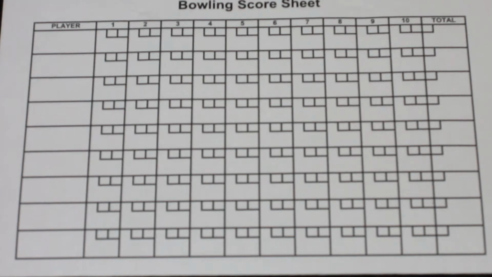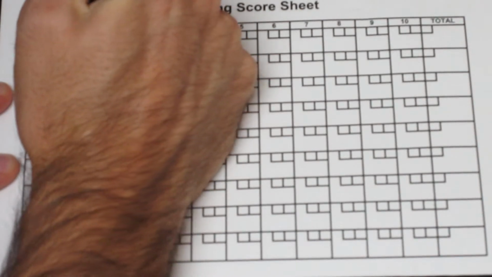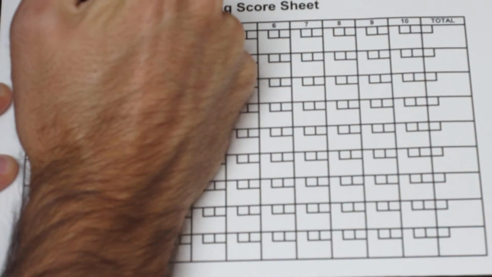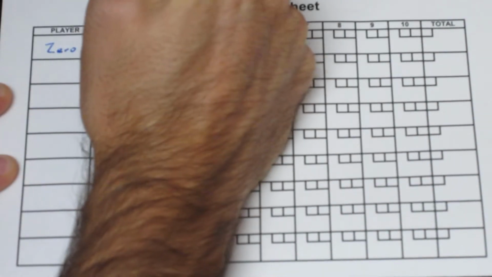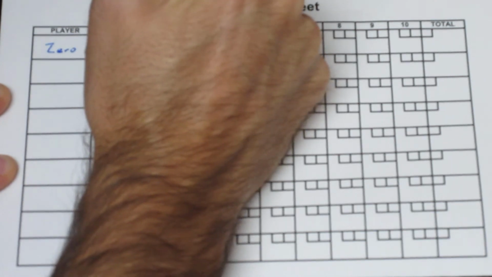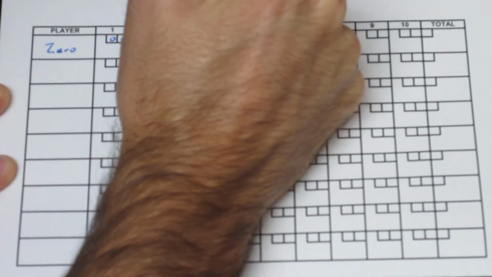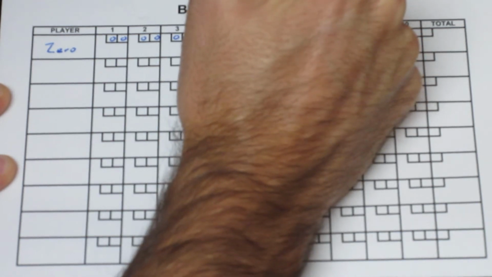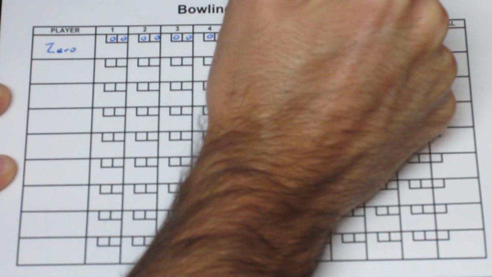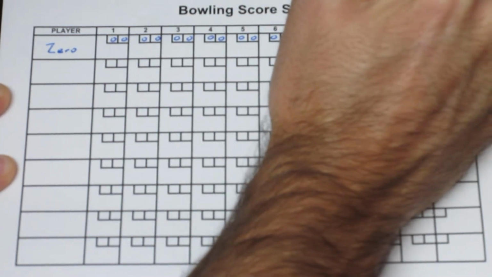I've got 5 different games that I'm going to go over quickly, and it should hopefully answer any questions you have about how to go about scoring a bowling game. Alright, so for the first game, we're going to do it really straightforward. Our player's name is Zero, and they are not a good bowler. And they're going to bowl 0 in every frame of the game, all 10 of them.